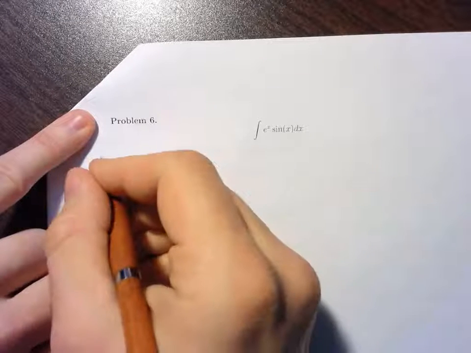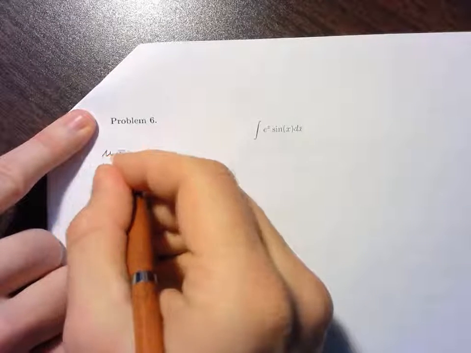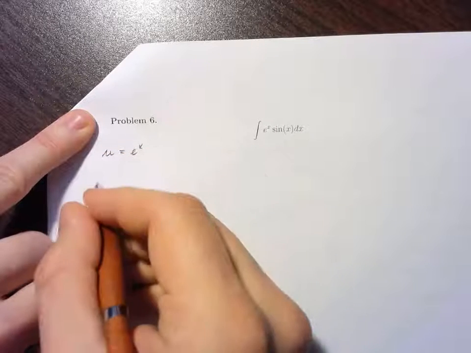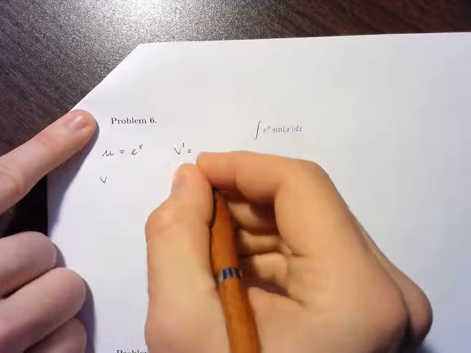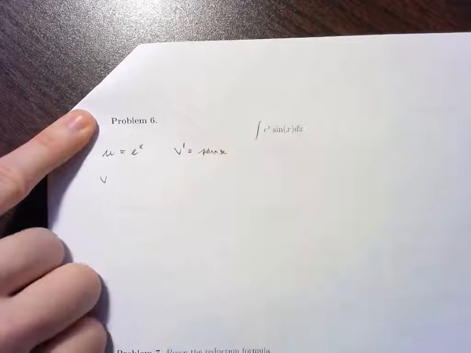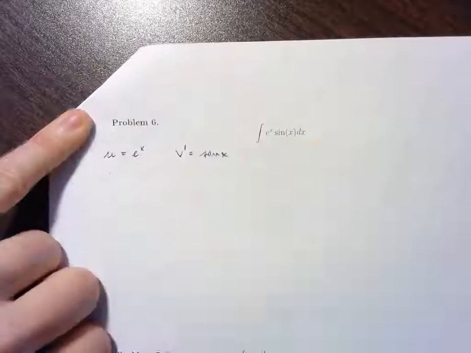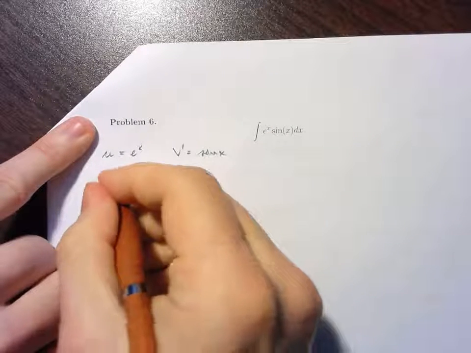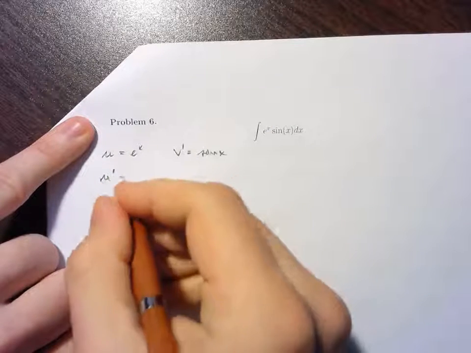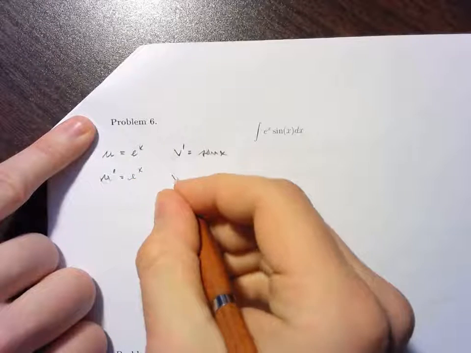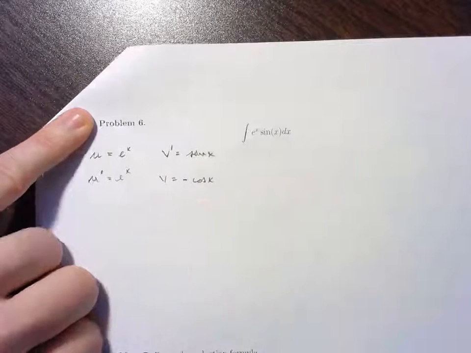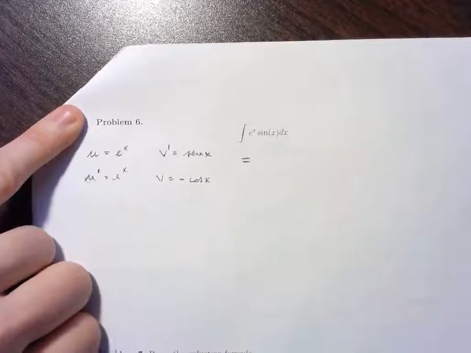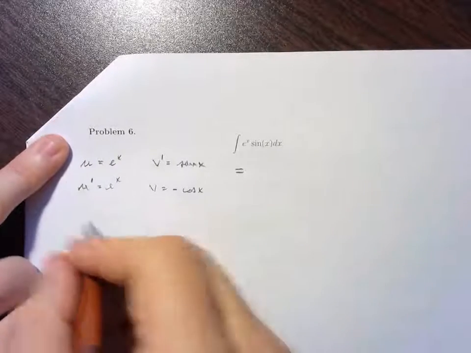So the first thing I'm going to try is to let u be e to the x, and to let v prime be sine of x. That makes my u prime equal to e to the x, and that makes my v equal to negative cosine of x. And let's see what we get if we do it this way.